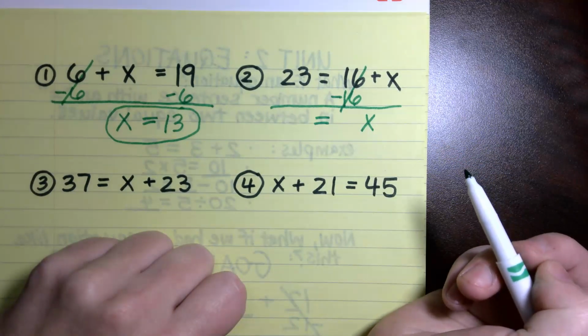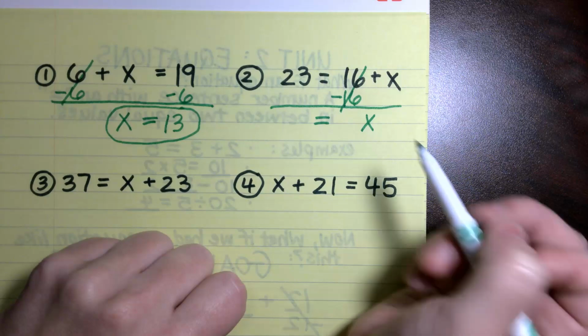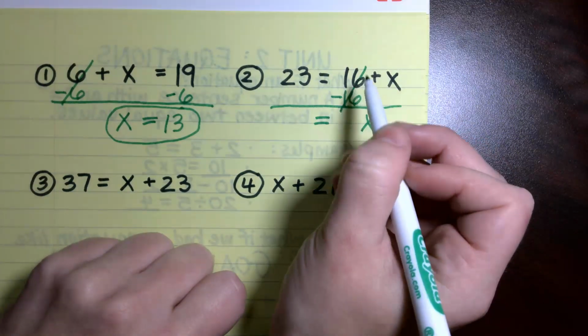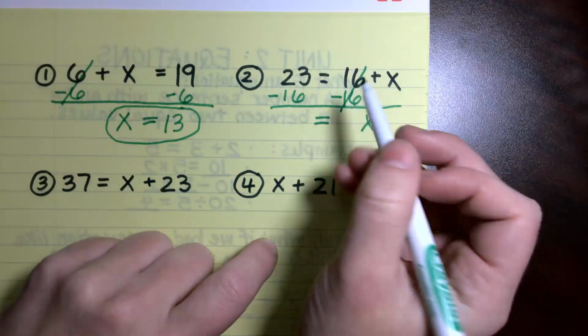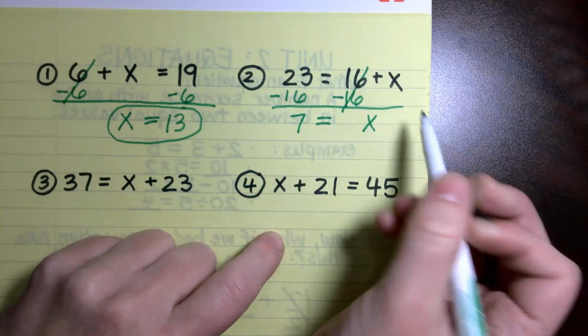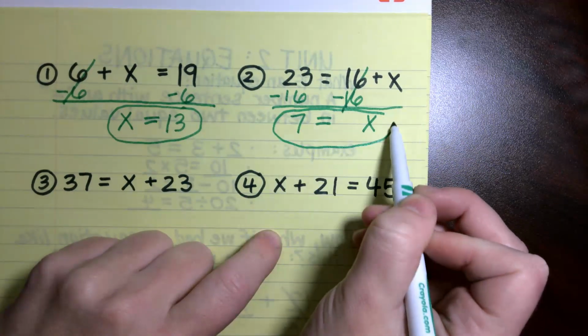I missed a step though. 16 over, minus 16. Yes. 23. Whatever we do to one side, we've got to do to the other. Minus 16 from 23. Perfect. Get 7. x equals 7. Perfect. Did anyone get something different?